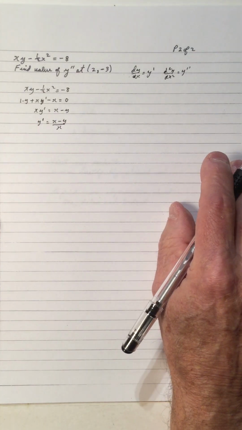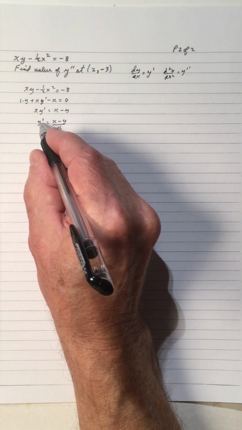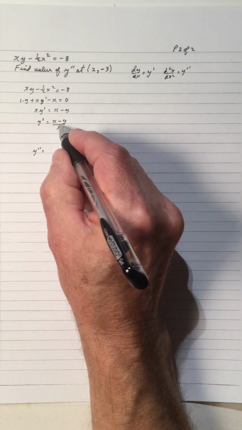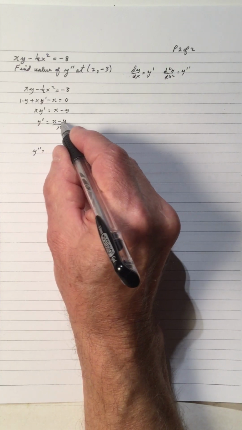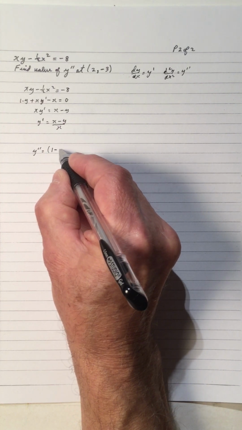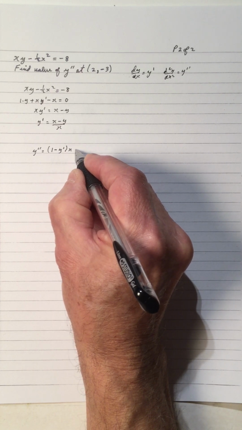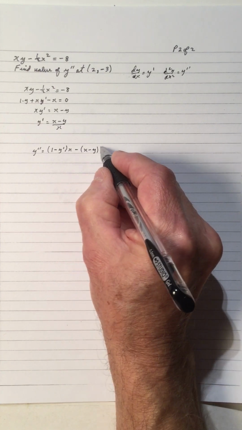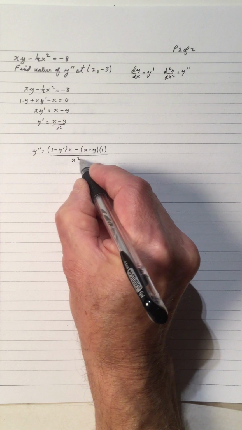Now we have to do y double prime. So let's go down here. We're doing the d/dx again here, so that becomes y double prime. So the derivative of this expression here, the derivative of x minus y: derivative of x is 1, derivative of y is y prime, times x, and then minus x minus y, and the derivative of x is 1, and it's all over the denominator squared, which is x squared.